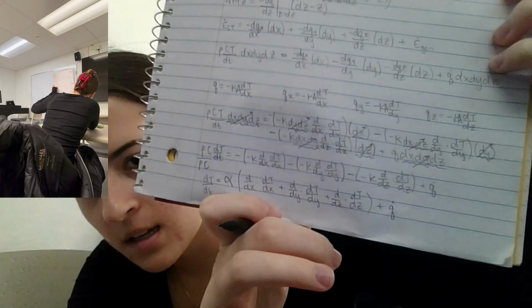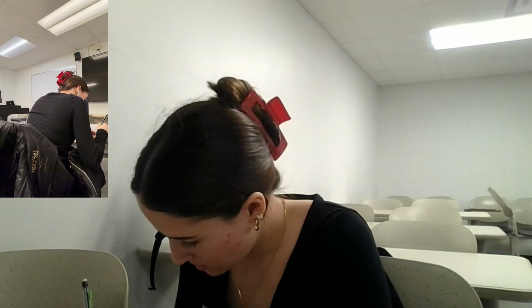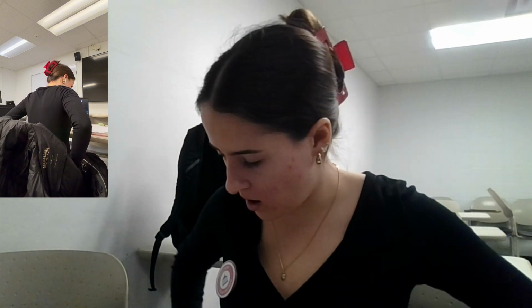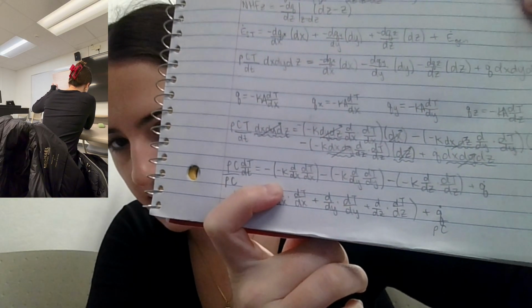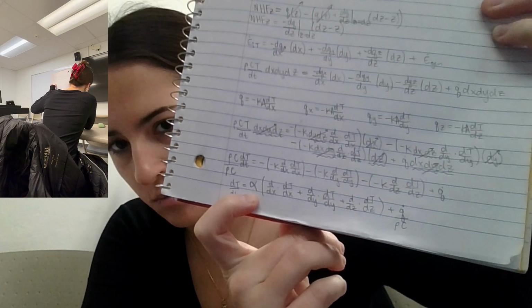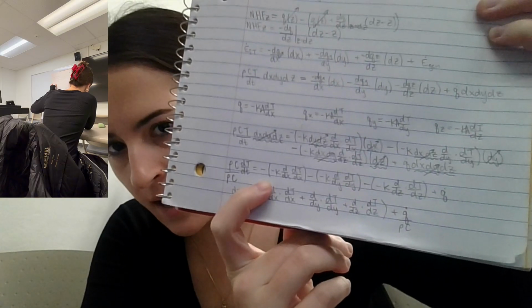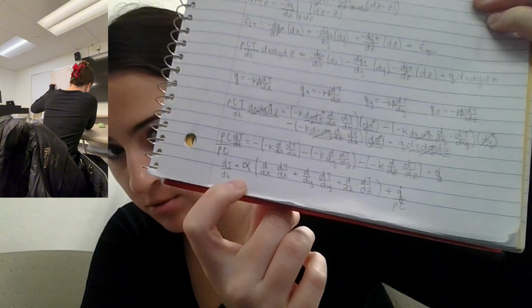So as you'll see here, I divided everything by our density and heat capacity. And so when I did that, I divided the K by density and heat capacity, which is the same thing as our thermal diffusivity, which is represented by alpha. And since each of these terms have that K, I pulled the K out to the front.